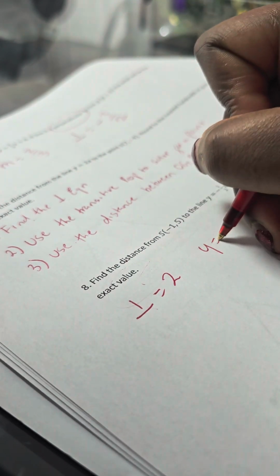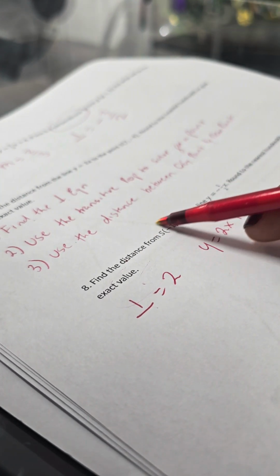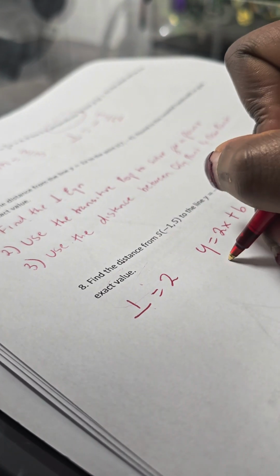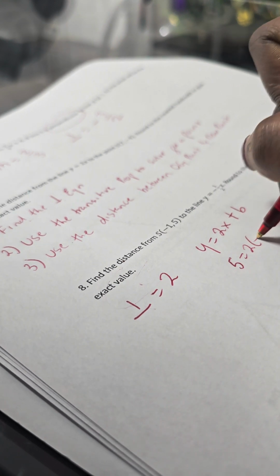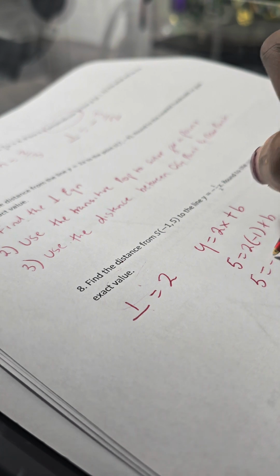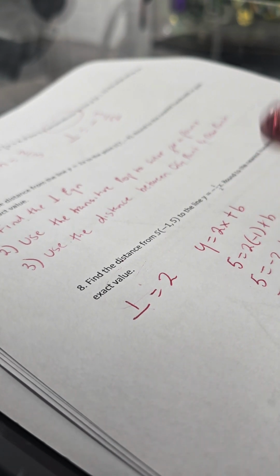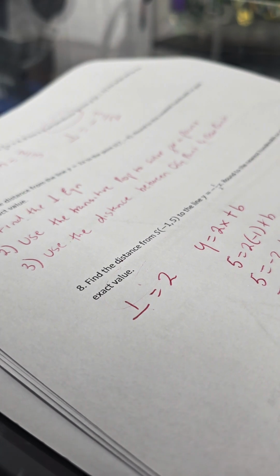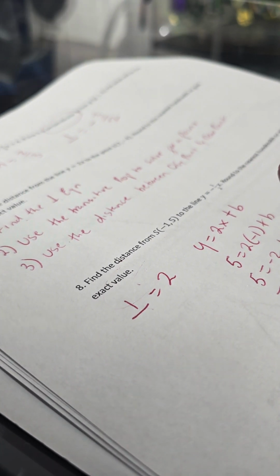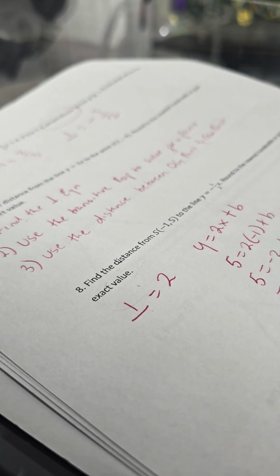So my equation is y equals 2x plus b, and then I have to plug in this point. So I have 5 equals 2 times negative 1 plus b. 5 equals negative 2 plus b. b equals 7. So my equation is y equals 2x plus 7. So that's step 1 done.